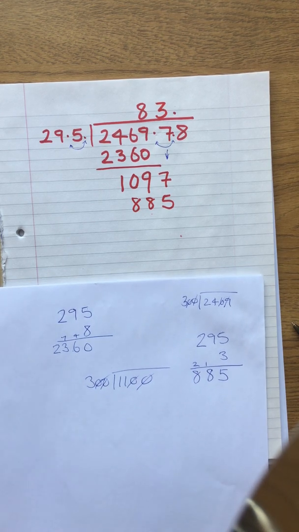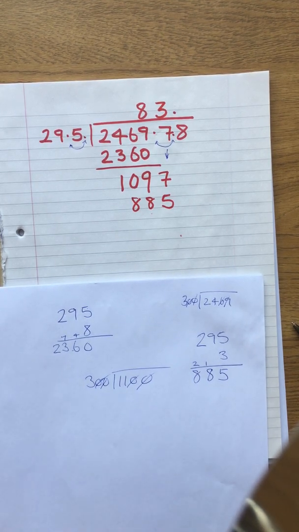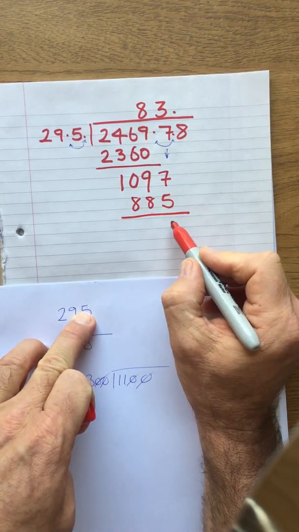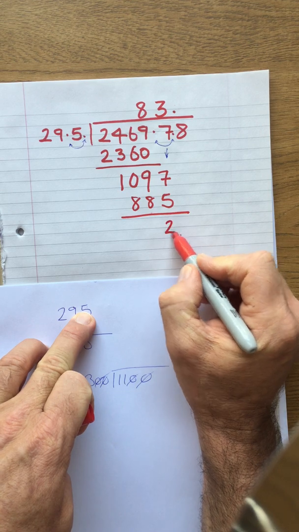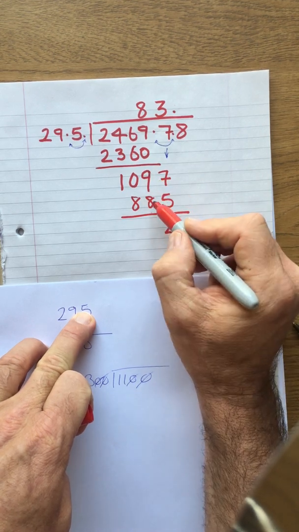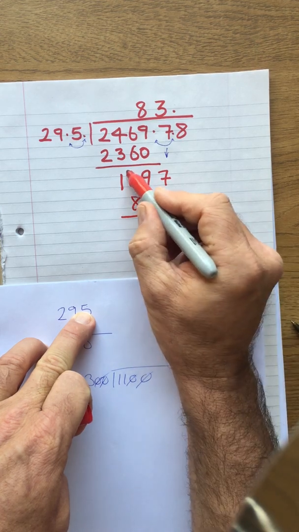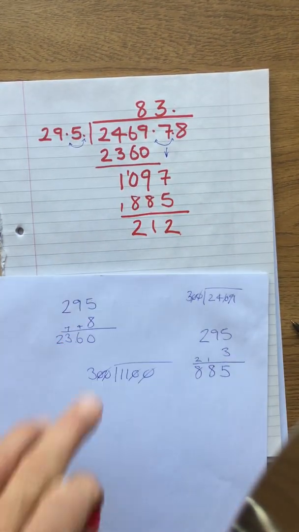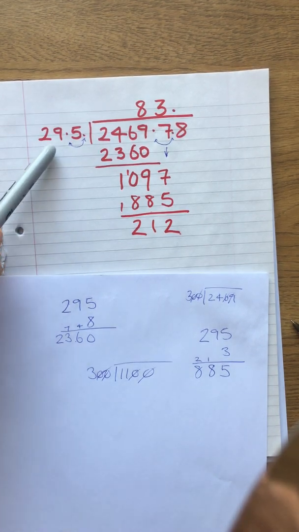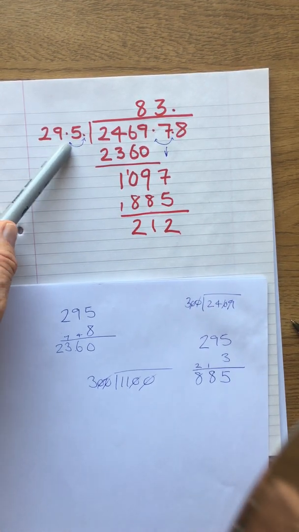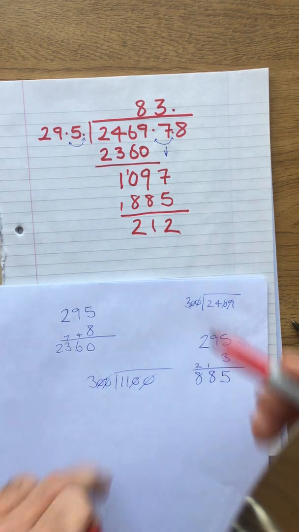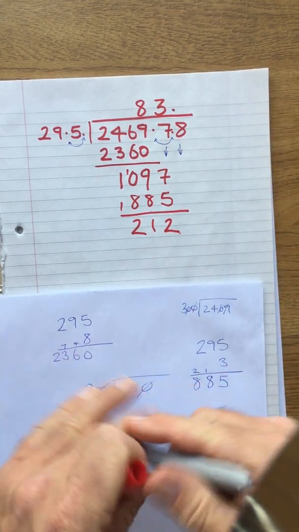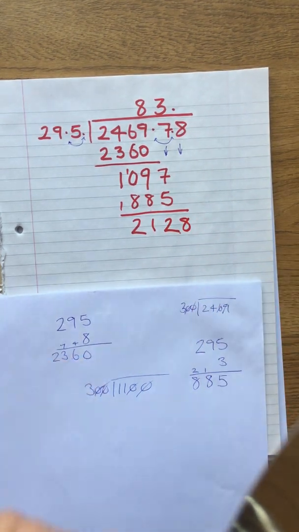So what's the next thing we do? We have to go 7 minus 5 is 2. 9 minus 8 is 1. 10 minus 8 is 2. Put the 1 there, and that's 0. 212. Does 295 go into 212? No, it doesn't. So we have to bring the next number down, which is 8.